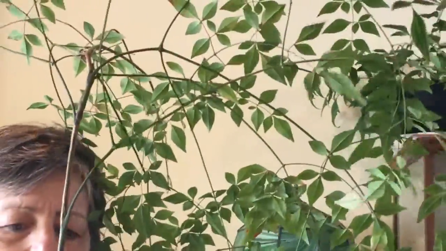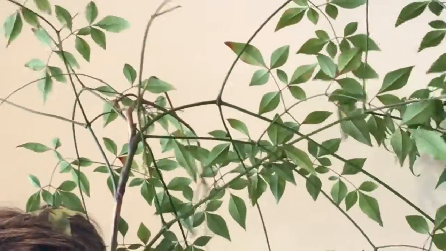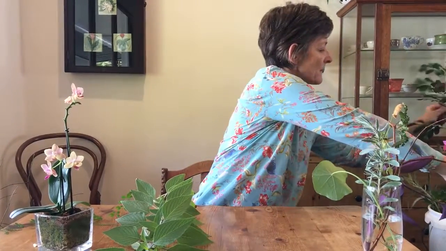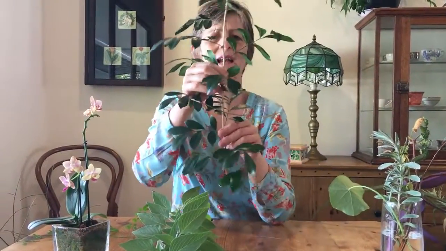How do we know that? For starters, this is actually a monocot, believe it or not. This is a type of bamboo. But there are no buds at these points. So again, the significant thing for differentiating between a simple leaf and a compound leaf, it looks like I've got an umbrella on my head, I'll just put that one down for the minute, is whether there is a bud in the leaf axil.